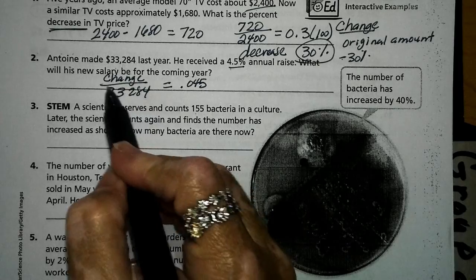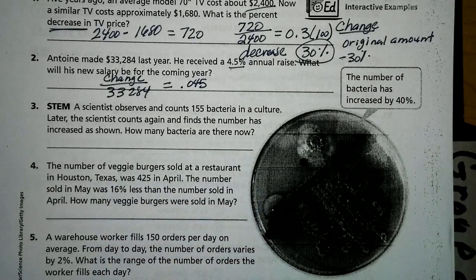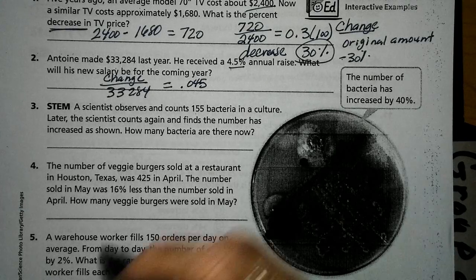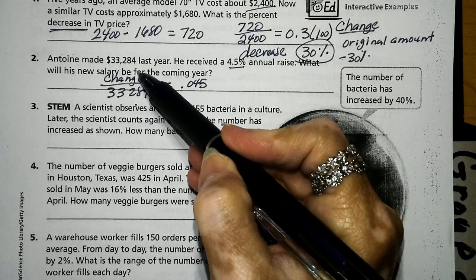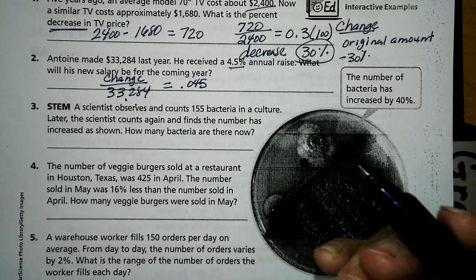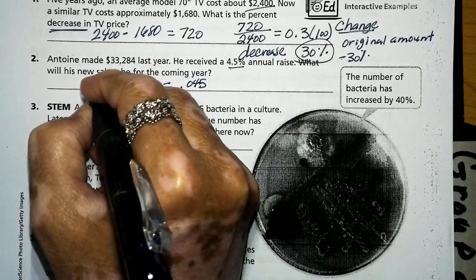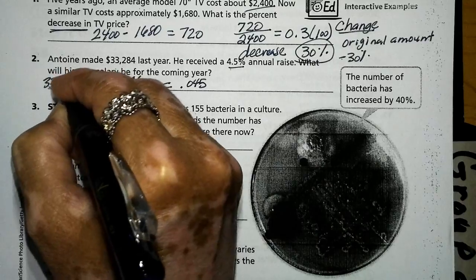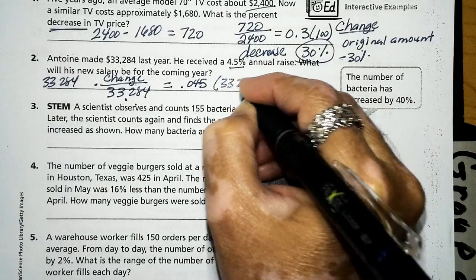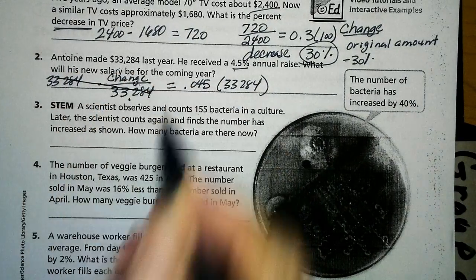So how am I going to figure out this change? How do I get rid of this right here? So divide 33,284 by 45. Kinda. You're kinda on the right track. This is already being divided, right? Change divided by this. So I want change by itself. Yes, I don't know who said multiply, but good job. So in order to get rid of this, I'm going to have to multiply each side by the 33,284. And what happens is that right there goes away.